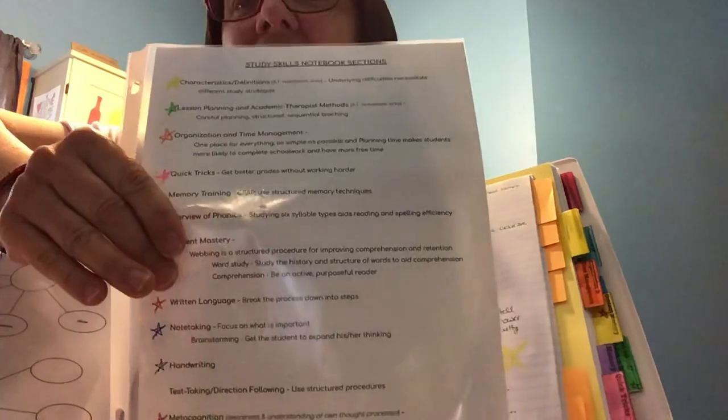Study Skills Notebook. I have a 3-ring binder, and in the front of my 3-ring binder, I have my homework, which I have turned in already. And then I took it out for now so I can look at it, but this is my index, and they have these stars on them. I'll explain those in just a minute.